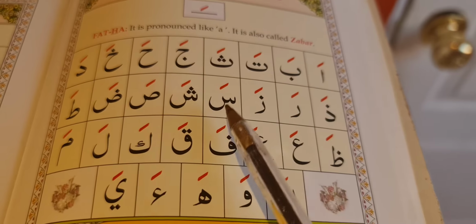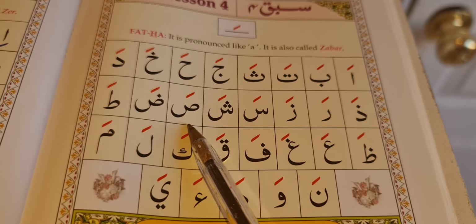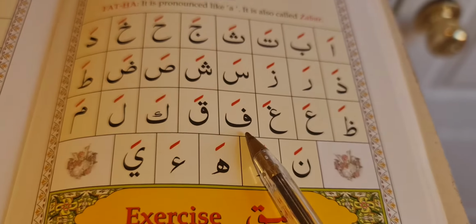We're going to start from here. What we'll do is we'll point randomly at some letters and we're going to pronounce them, and we're going to move on to the next ones.